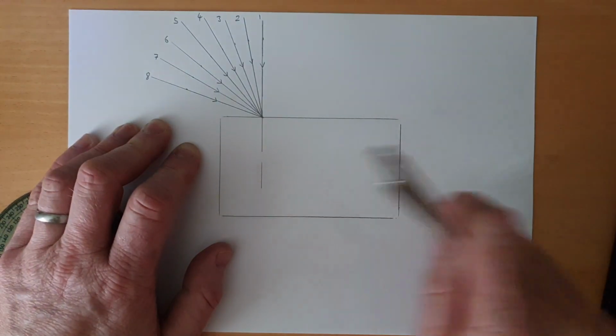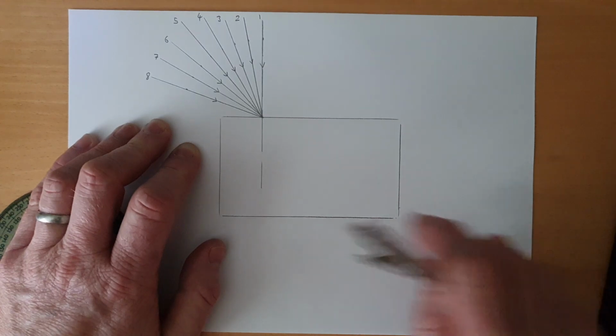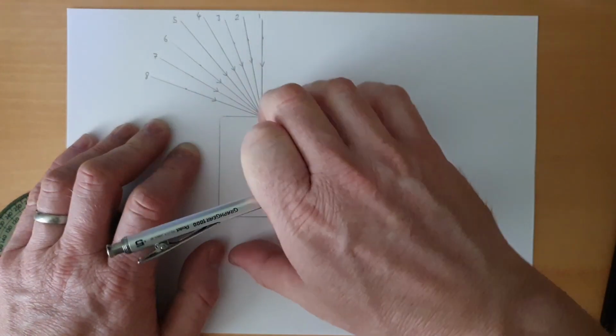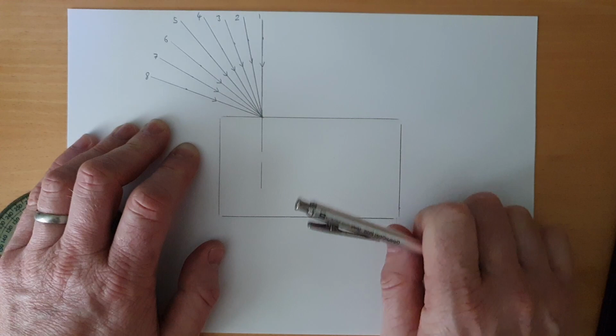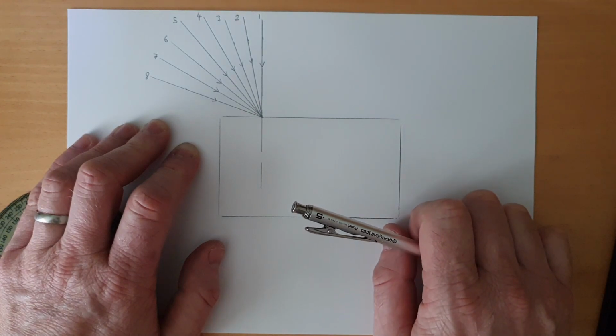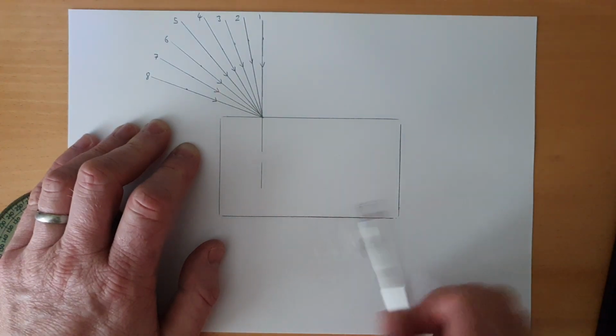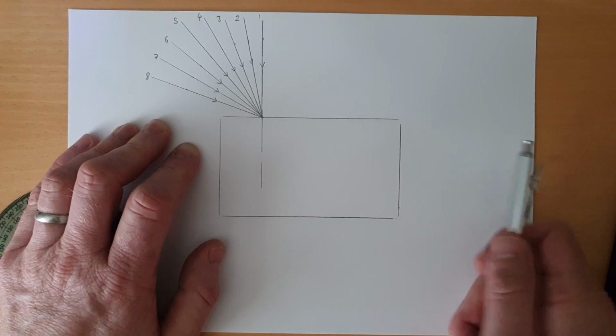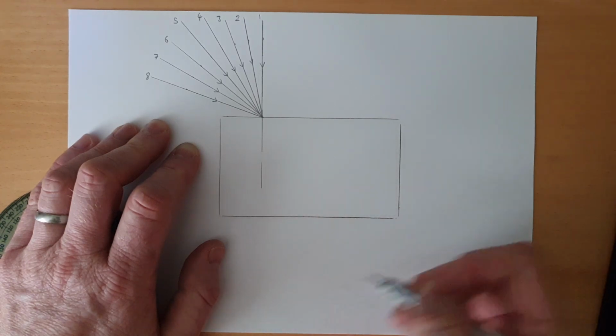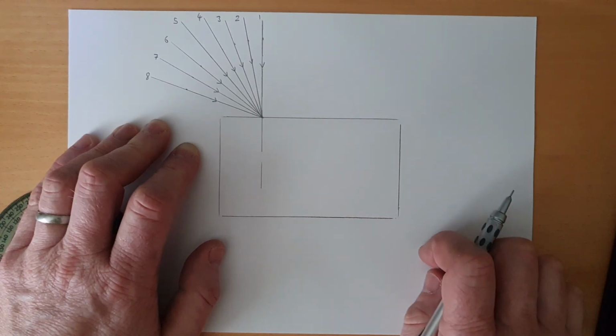So I'm going to replace the glass block as accurately as possible. Whenever you do this, you need to make sure that you don't accidentally skew the block. It has to line up nicely with your drawn lines. And we're going to mark the positions of the 8 emergent rays. I am just going to put little X's to show where they are. And when you print it out, you can complete the diagram.